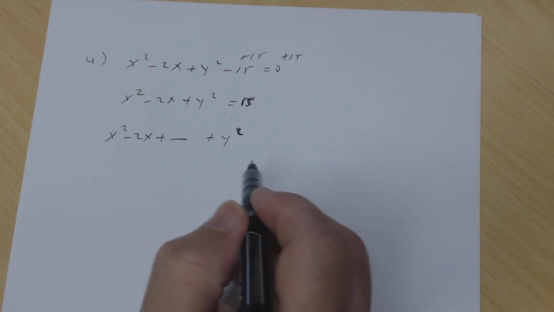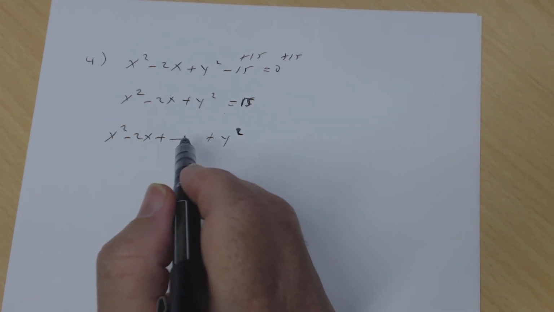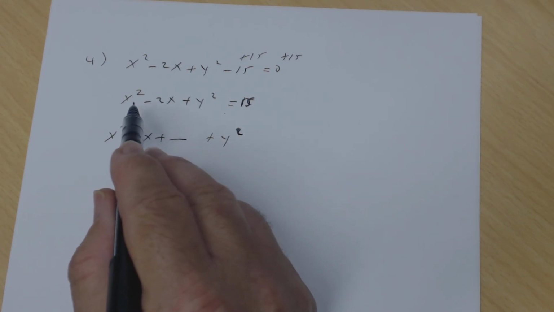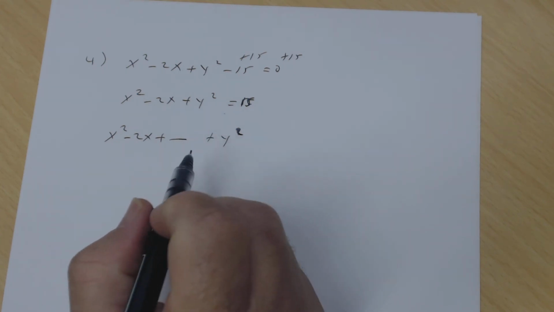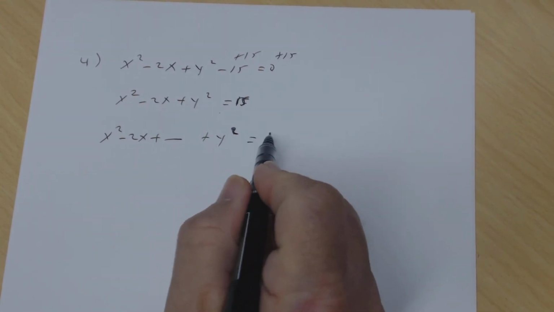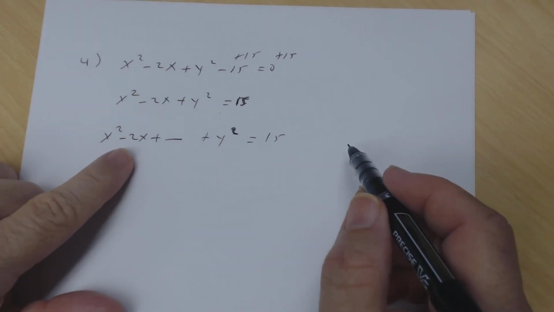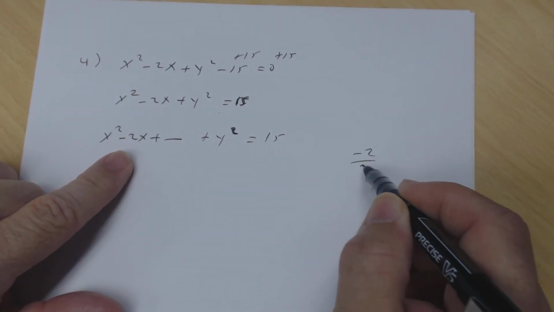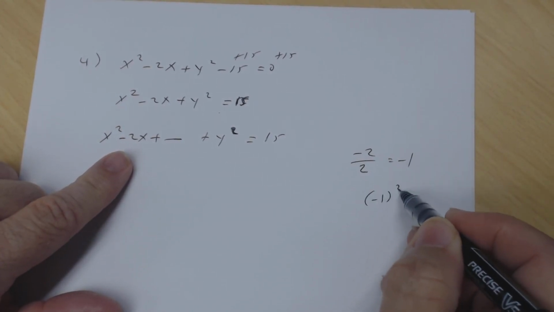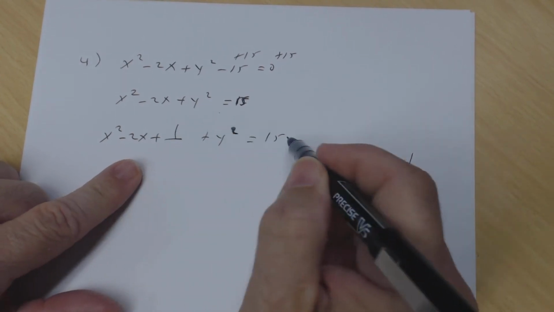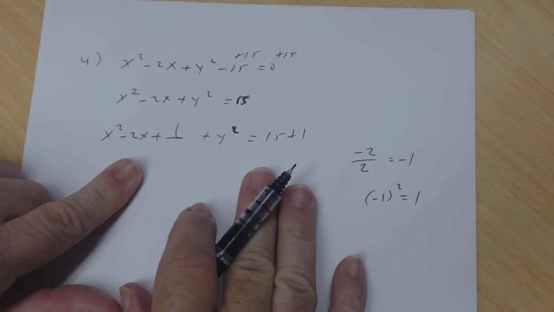You're only going to complete the square if there's an x squared and an x term. You're only going to complete the square if there's a y squared and a y term. Equal 15. All right, so here's what you do. Take the coefficient of x here, which is negative 2, divide by 2, and you get negative 1. Remember, you have to square this negative 1, and I get positive 1, and that's what you add to both sides.